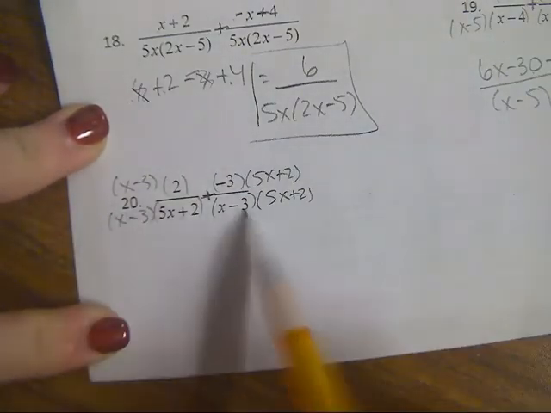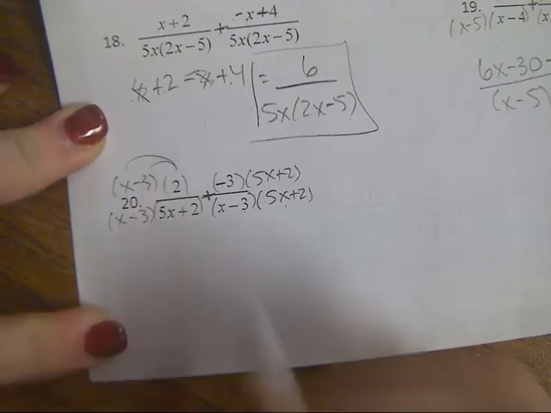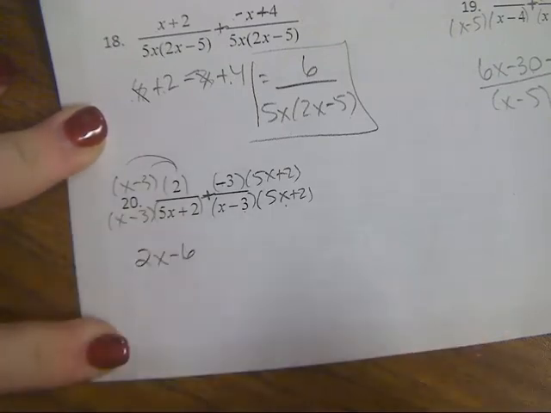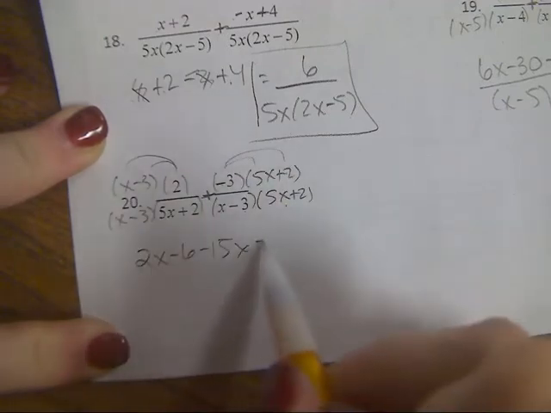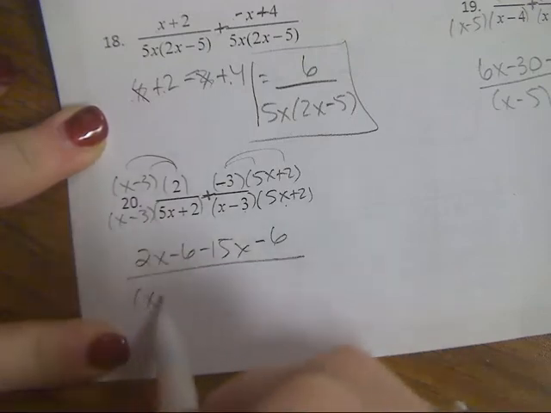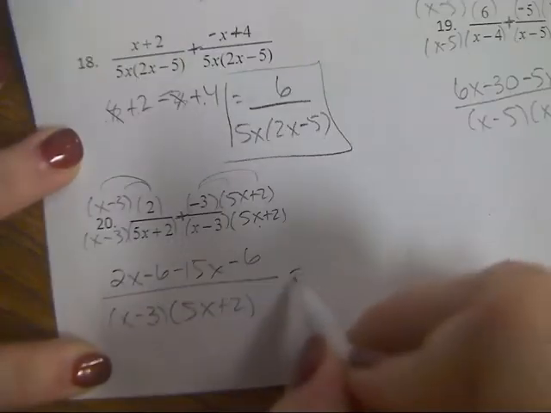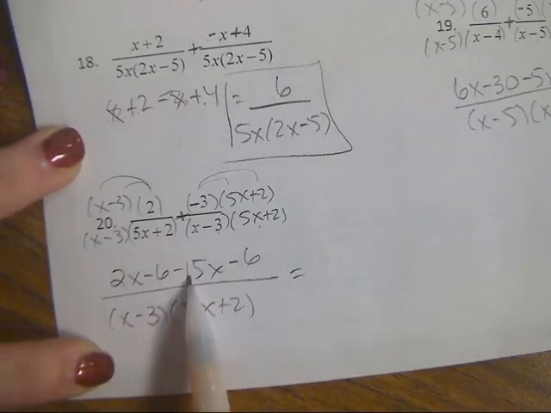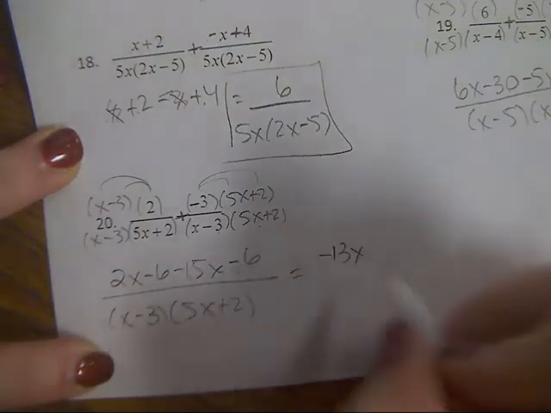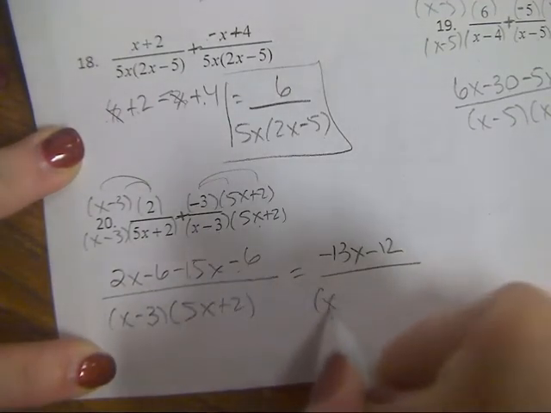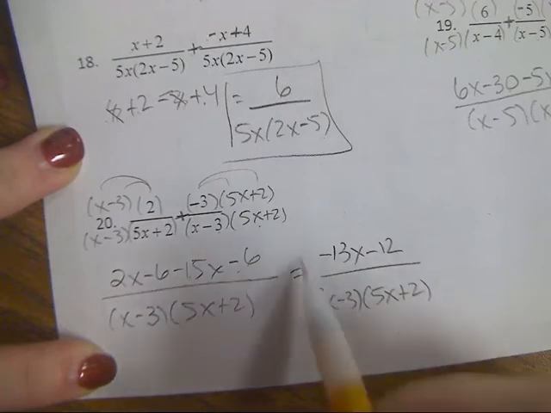Okay, denominators are the same. So now I can worry about just my numerator. On this side, we're going to distribute that 2. This will become 2x minus 6. My other side will become negative 15x and then minus 6, all over x minus 3 and 5x plus 2. Let's combine like terms up here. 2 minus 15 is going to give me negative 13. And then negative 6 minus 6 gives me negative 12. All over our common denominator of x minus 3 and 5x plus 2.